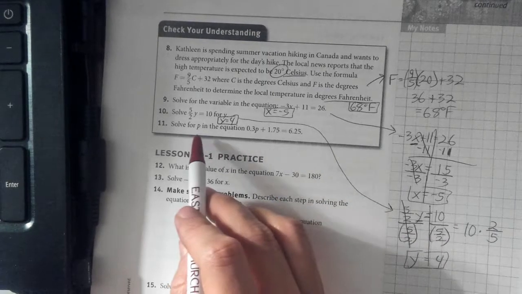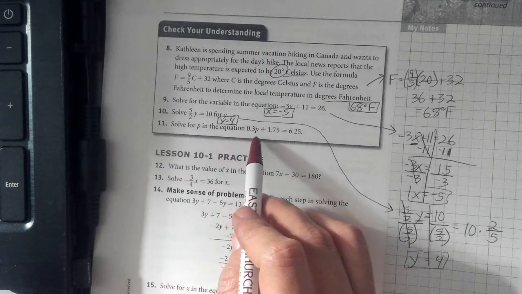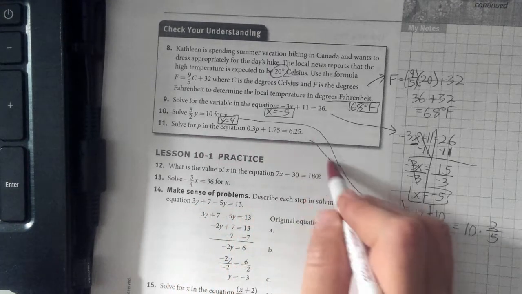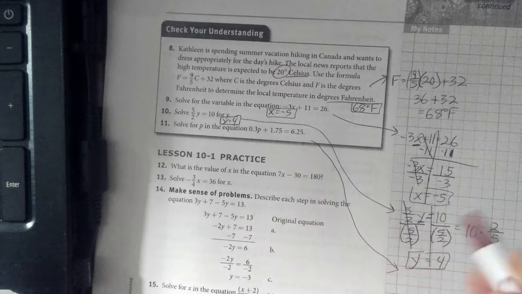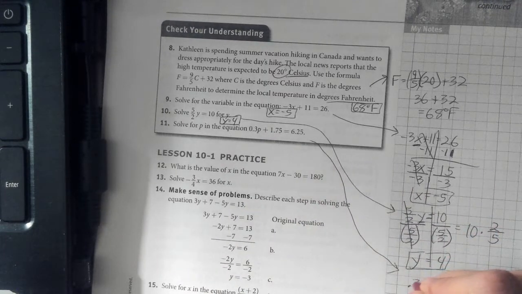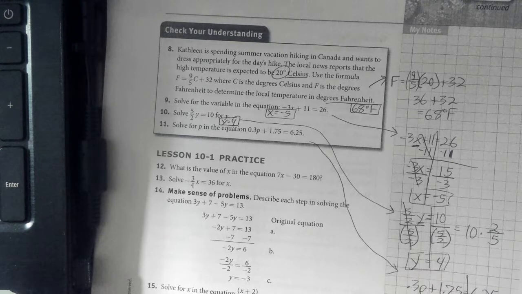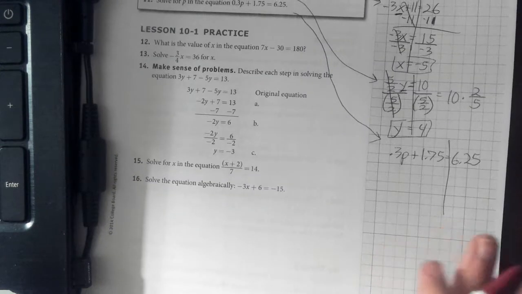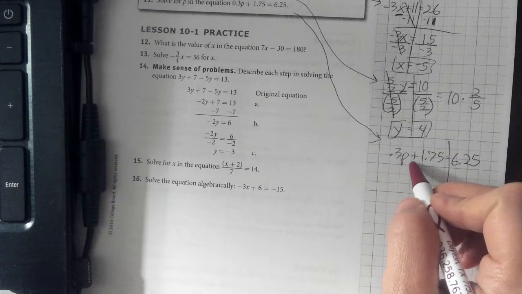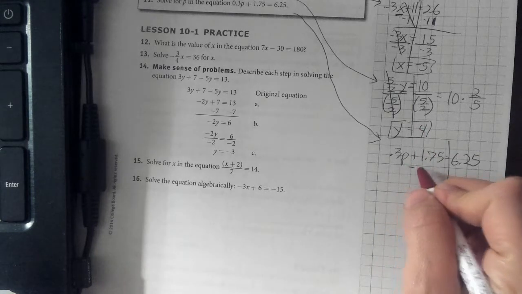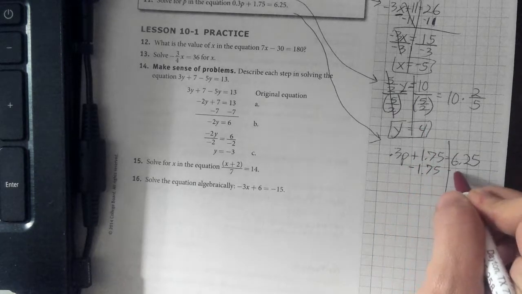And lastly, solve for p in the equation 0.3p plus 1.75 equals 6.25, sorry. I'm going to write that out, 0.3p plus 1.75 equals 6.25. So again, I'm going to solve this using inverse operations. The opposite of adding 1.75 would be to subtract 1.75, so I'll do that.